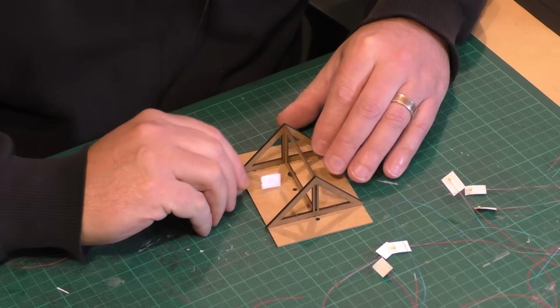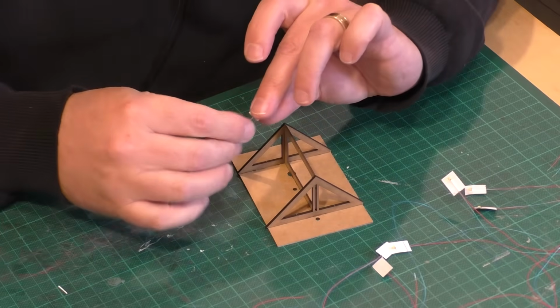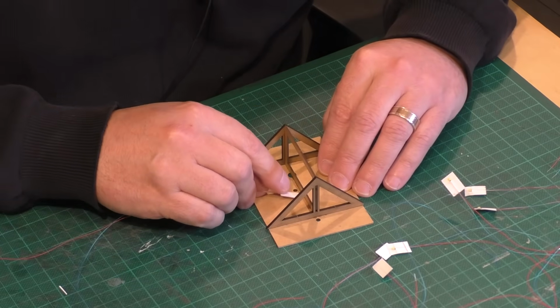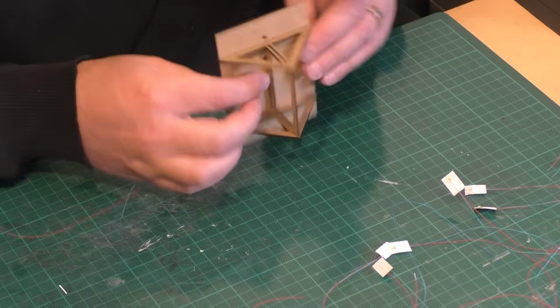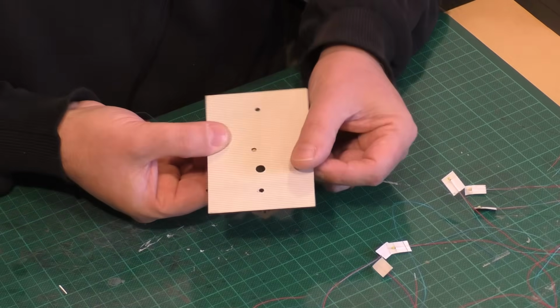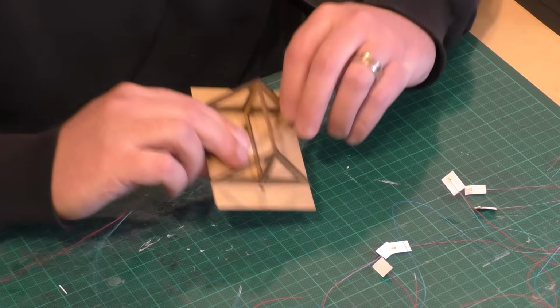If we turn that up the other way, it should slot into that hole nicely. And if I turn it over, we can see our LED there.